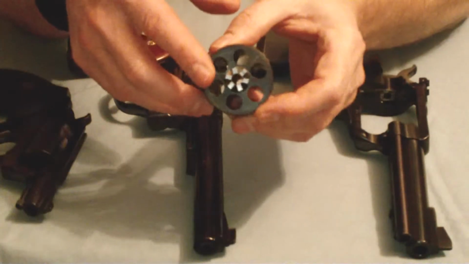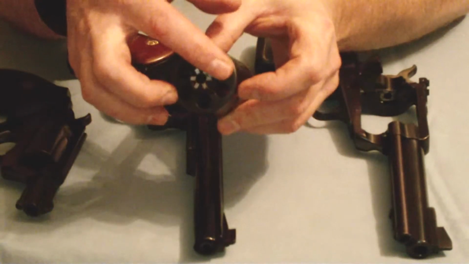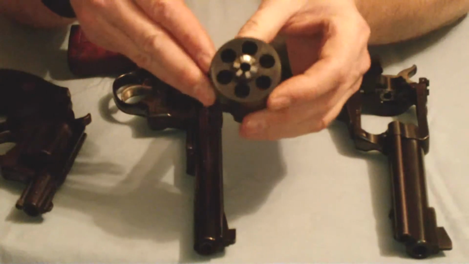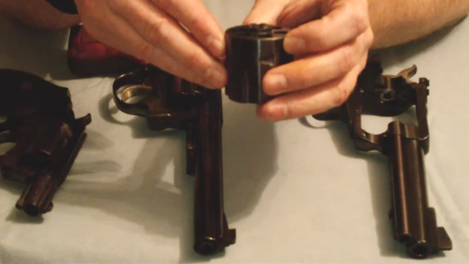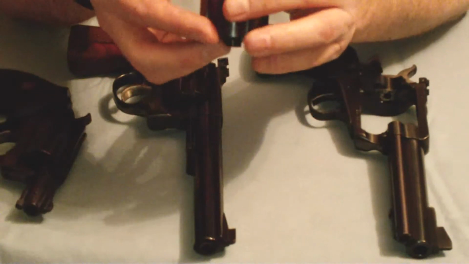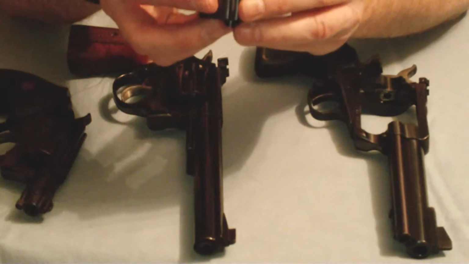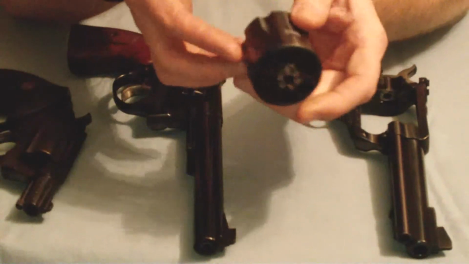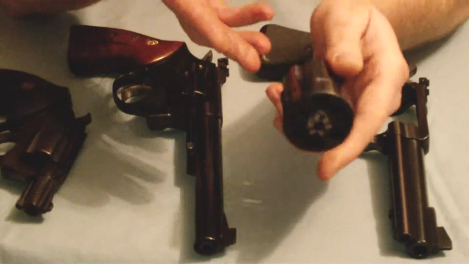As you can see, the cylinder has these chambers which hold the cartridges when the pistol is loaded, and cylinders vary from gun to gun, but they normally run from 5 to 8, with 6 being the most common by far.